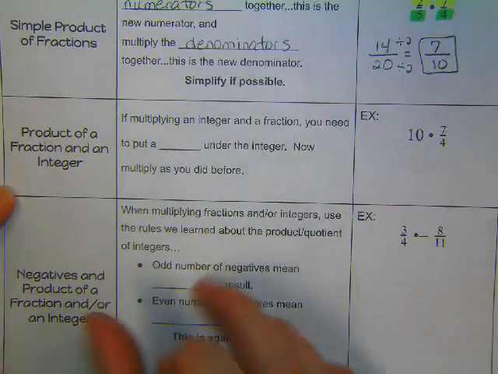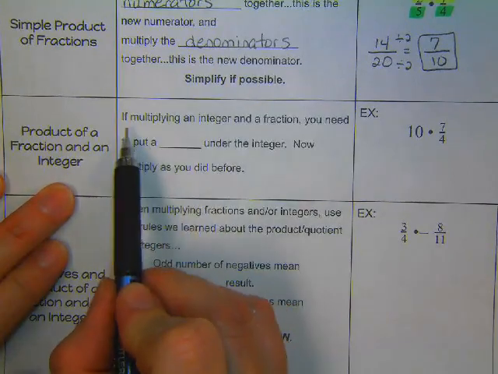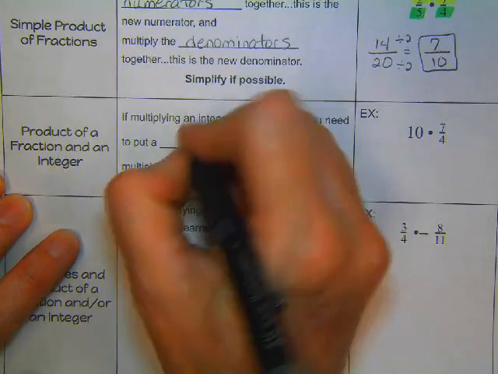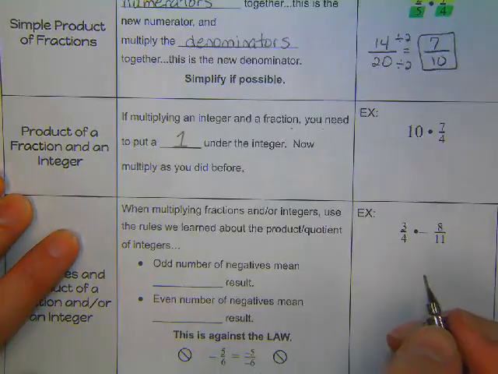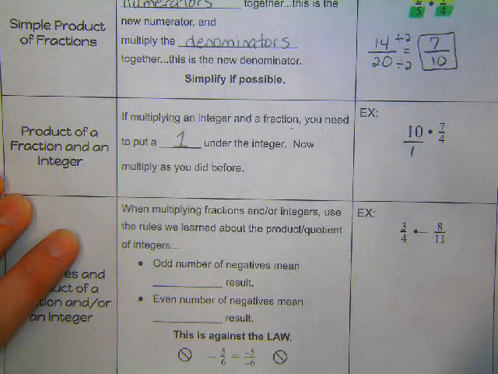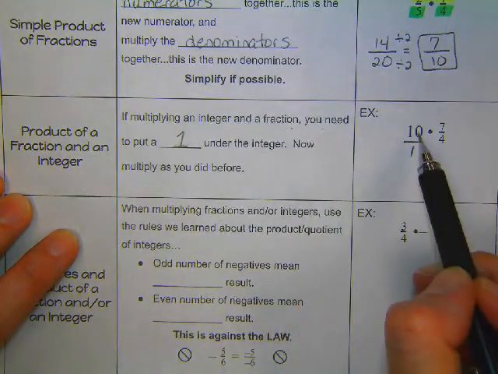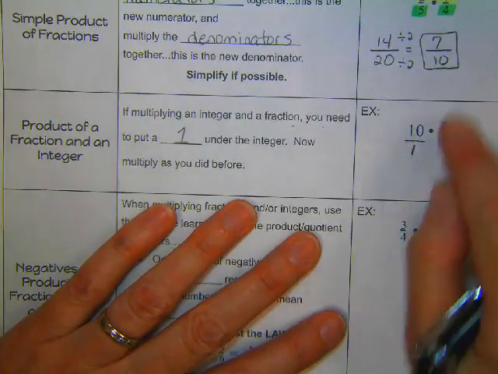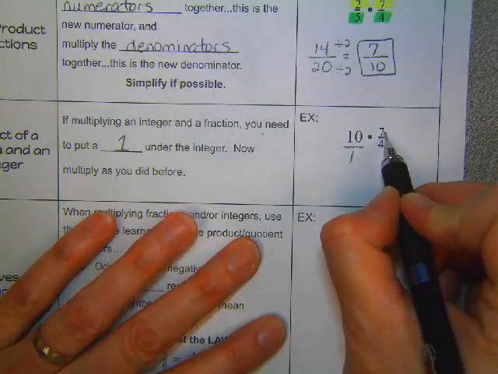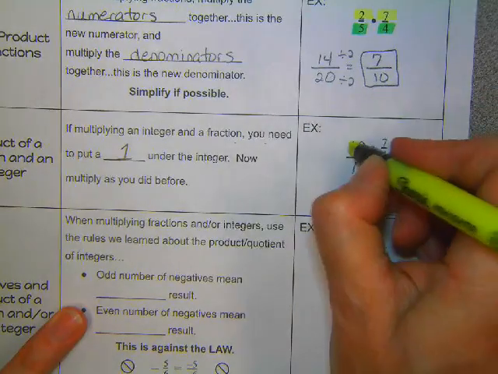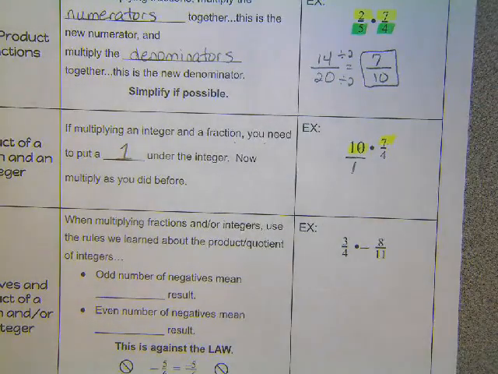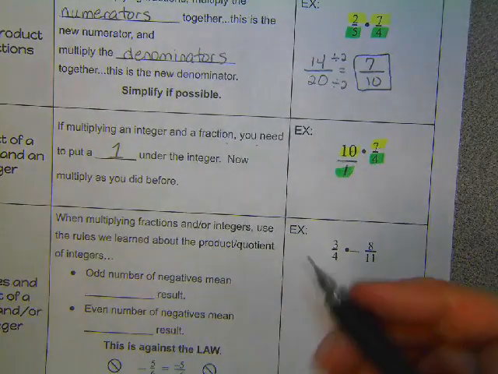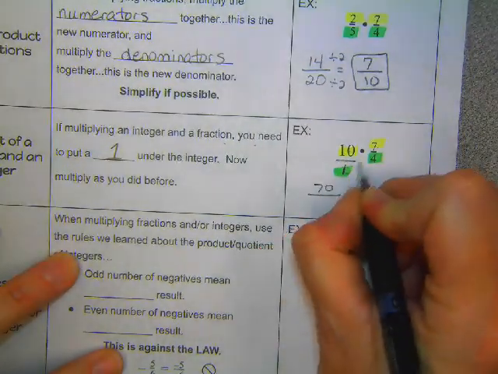But if we have a fraction and an integer, when multiplying an integer and a fraction, you need to put a 1 underneath the integer. You can always put a 1 underneath an integer, because what's 10 divided by 1? It's 10. You multiply just like we did up here. 10 times 7 is 70. 1 times 4 is 4.